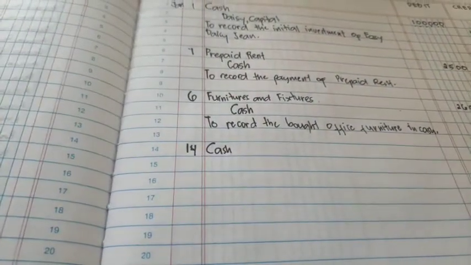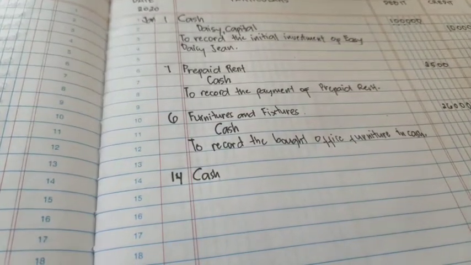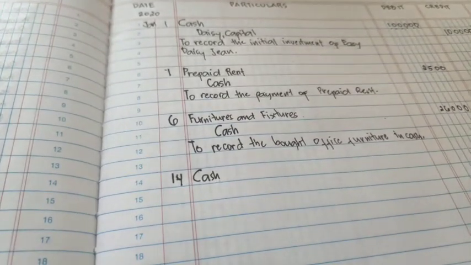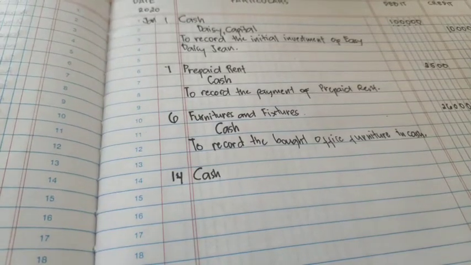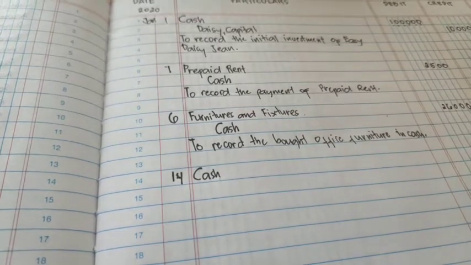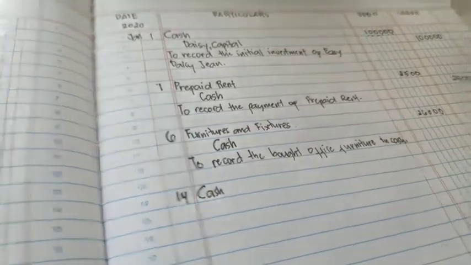It looks good when your transaction in your journal is written nicely. Also, if you are a bookkeeper or an accountant and the owner of the company would like to read your journal entry, it is easy for them to read and not confusing to look at because it is written correctly.